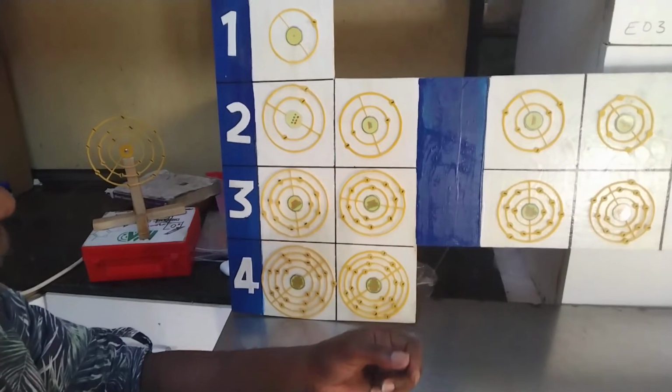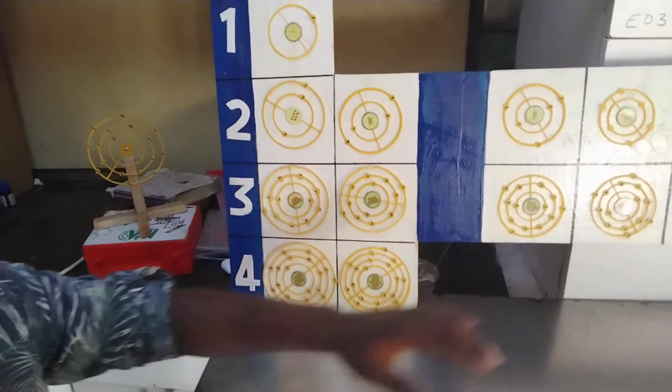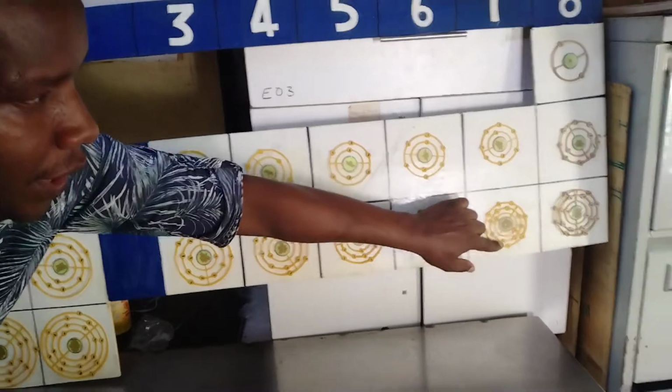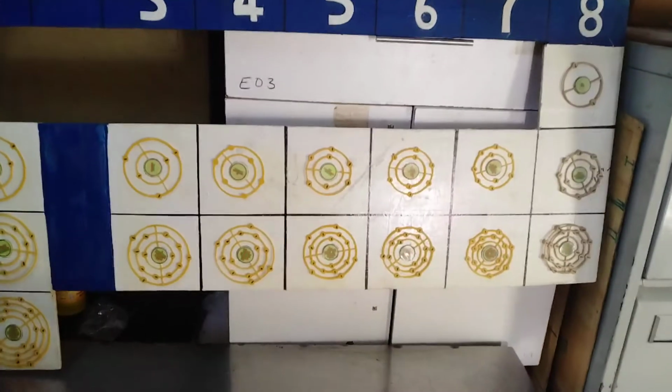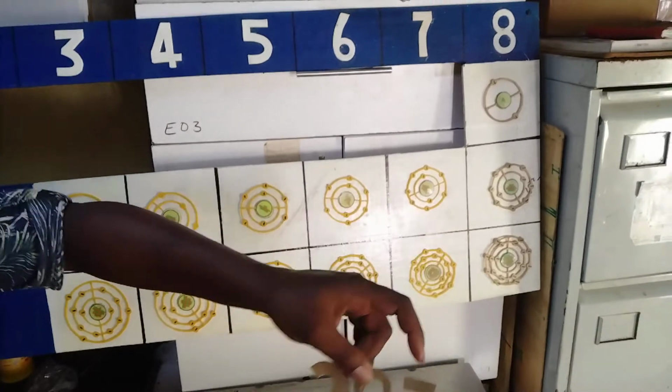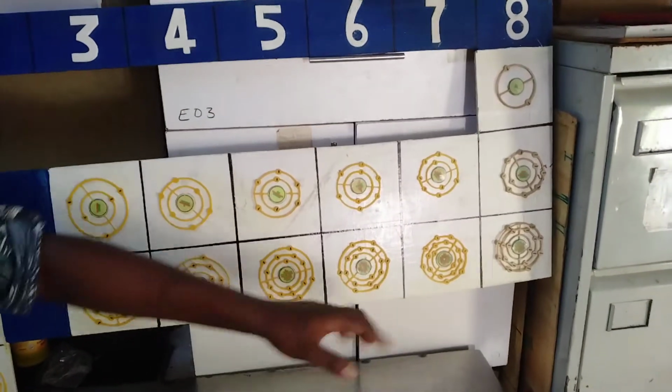valence electrons. Now, for chlorine, we have chlorine here, group number 7. That means chlorine has 7 electrons in the outermost energy level, and this is the electronic configuration of chlorine, that we have 2, 8, and 7.